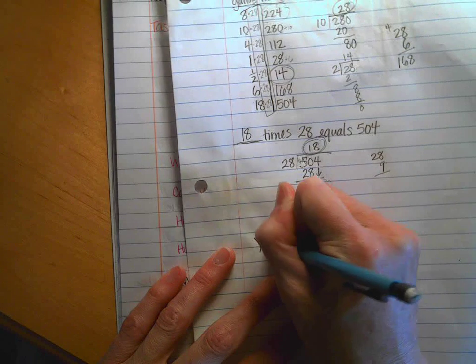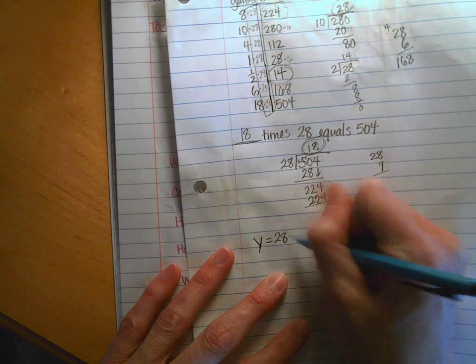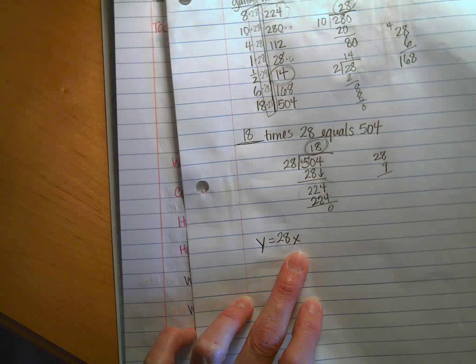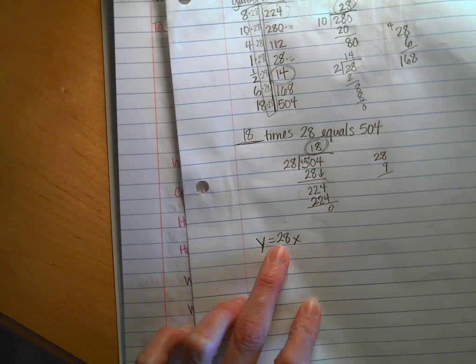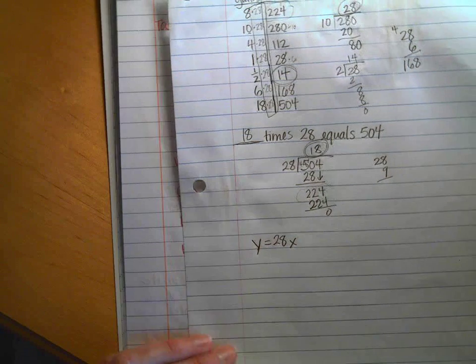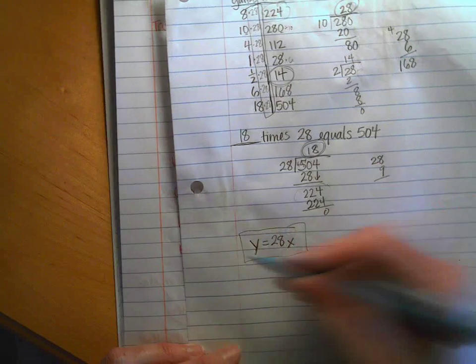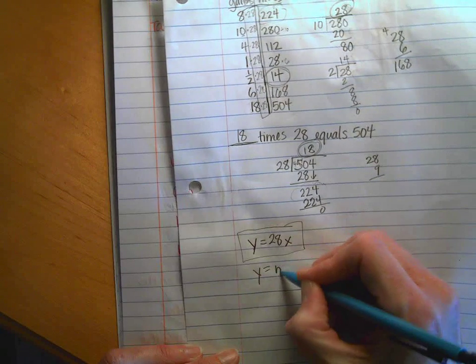So to write an equation, we're going to write y equals, what's our constant again, everybody? 28 times x. So whatever x we put in there, if we multiply it by 28, we will get our y value. Boys and girls, do you see what we're doing when we use this equation?